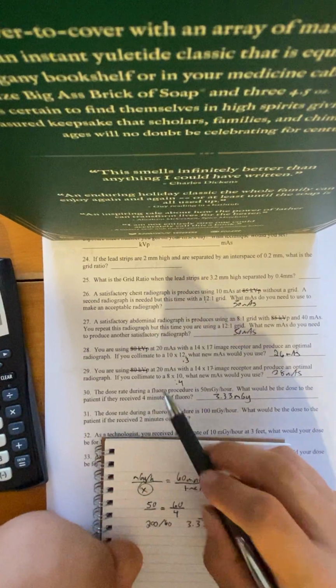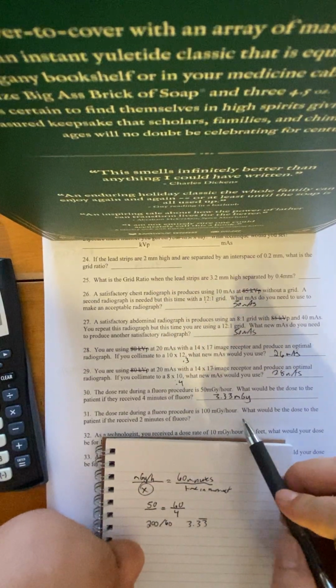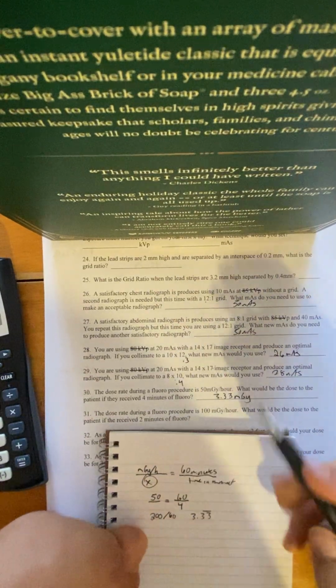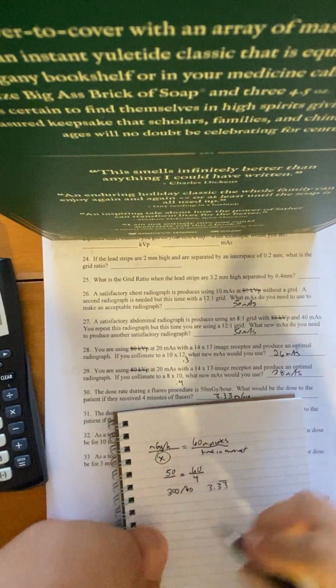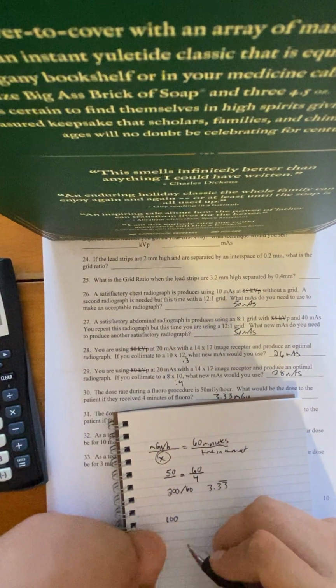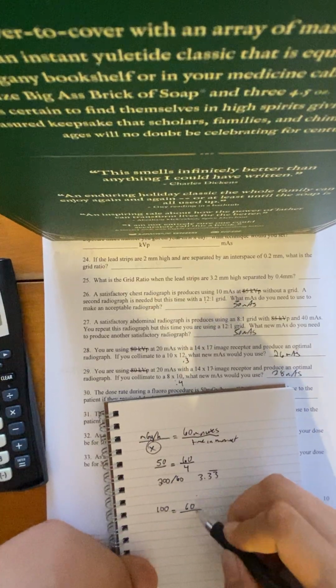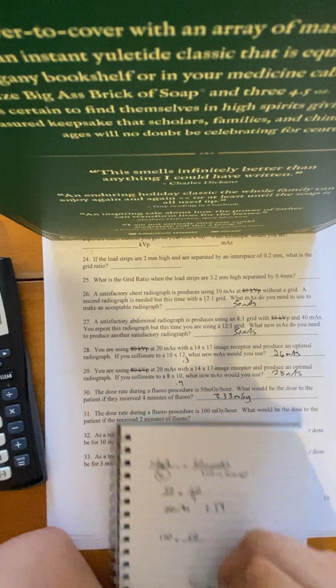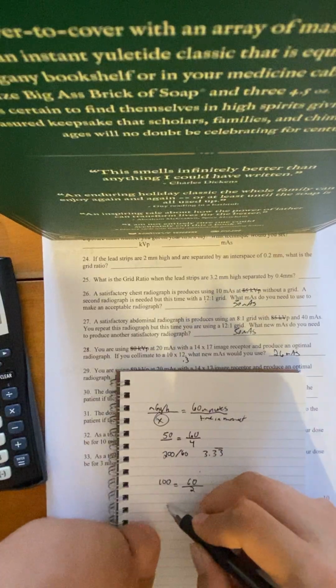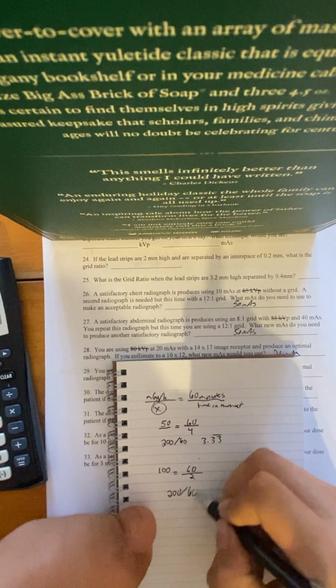Next question is same as number 30. 100 milligray per hour. What would your dose be if you receive 2 minutes? So again, you set that up the same way. 100 equals 60 on top, because 60 minutes equals an hour. Your new time is 2, so it'll be 200 divided by 60.